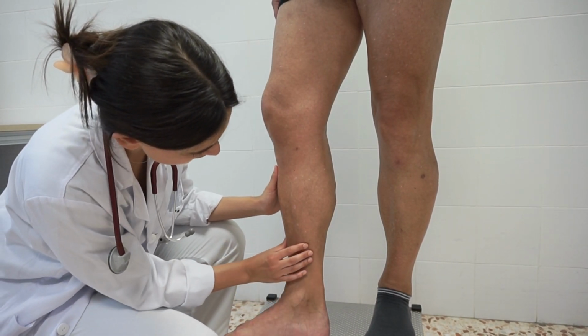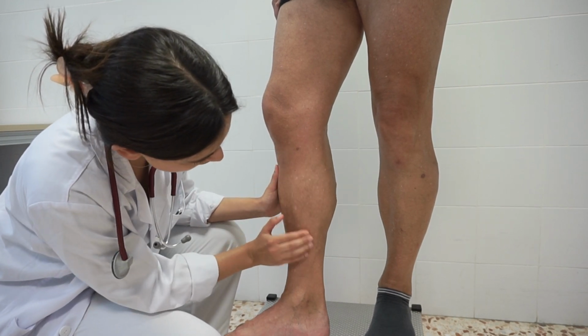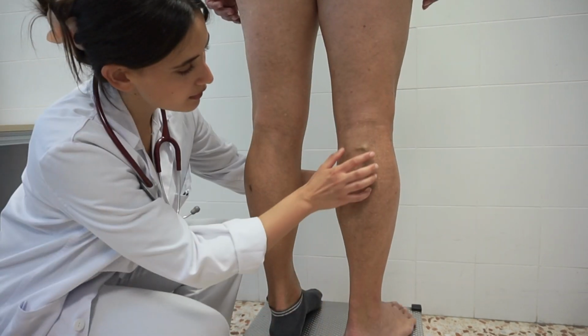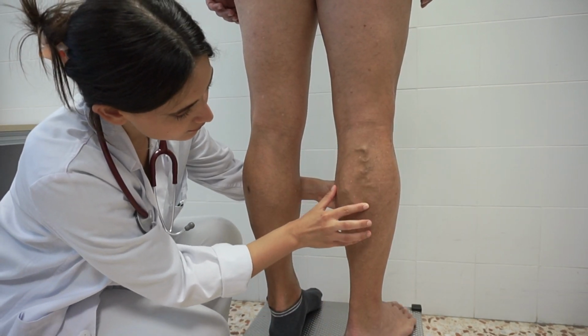When examining, we trace the course of the great and the small saphenous veins along the inner leg as well as the back of the leg. This helps us determine if the varicose veins are dependent on the saphenous axis.